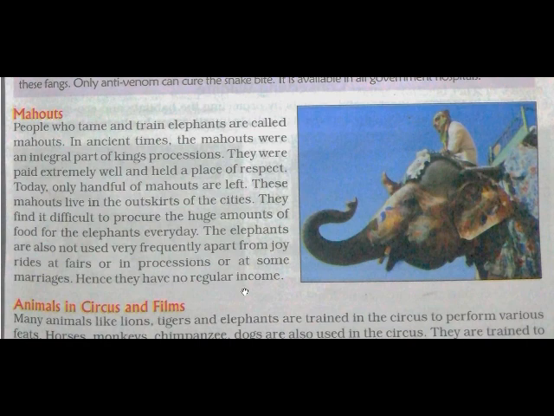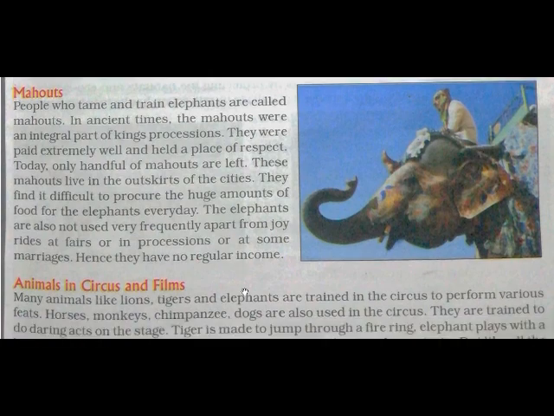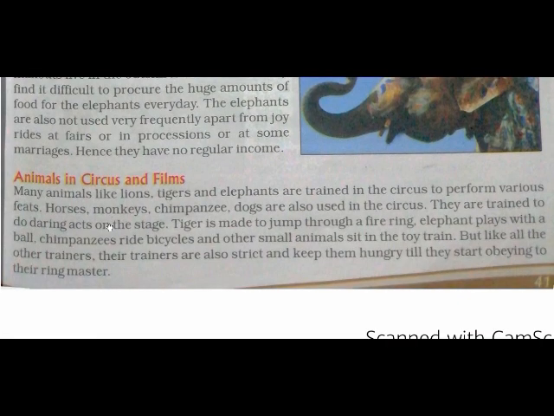These elephants are not used very frequently. Nowadays we are not using elephants for doing any work or for moving from one place to another. Nowadays elephants are generally used as a thing for entertainment, to ride, to see. The elephant looks very beautiful, so we are using elephants in this way nowadays.